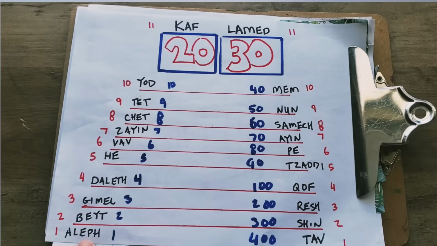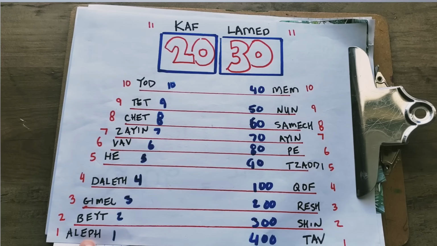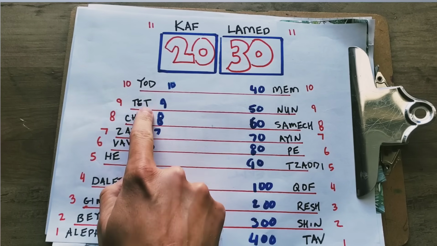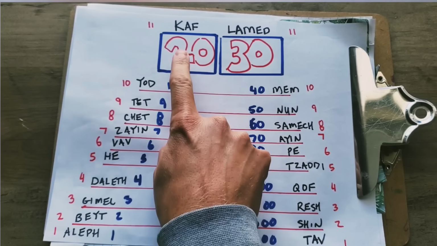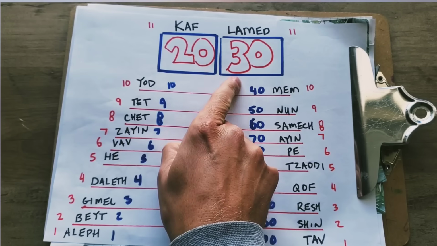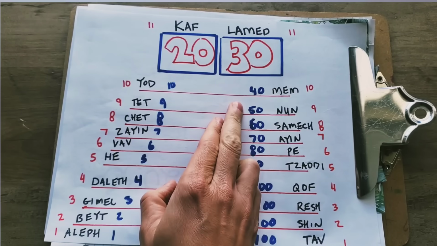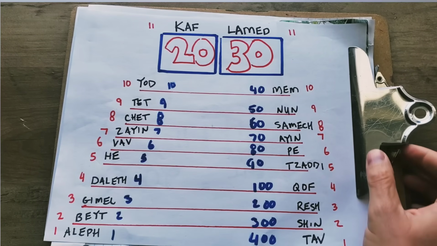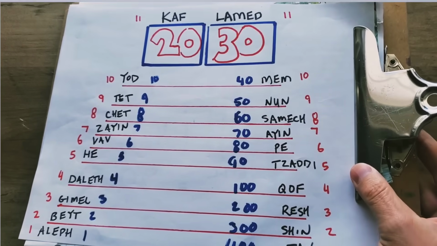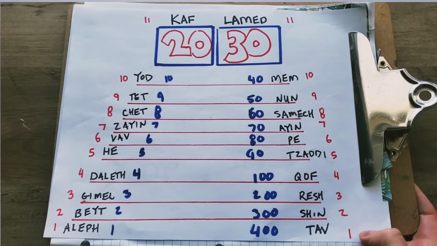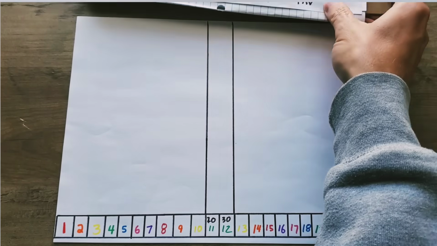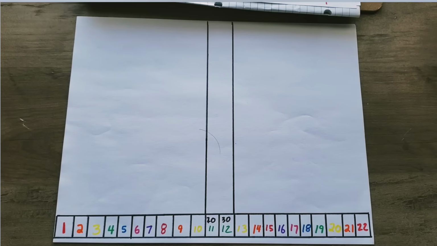Again, I'll read it left to right, but Hebrew is written the other way. Just for our Western-minded people, I wrote it like this. So Aleph, Bet, Gimel, Dalet, Hey, Vav, Zayin, Chet, Tet, Yod, Kaf, Lamed. That's the 11th letter, that's the 12th letter. Centered on 20 and 30: Mem, Nun, Samech, Ayin, Pe, Tzadi, Kof, Resh, Shin, and Tav. We're using these letters to show you what I think is a really cool picture of the perfect symmetry of God's Hebrew alphabet.